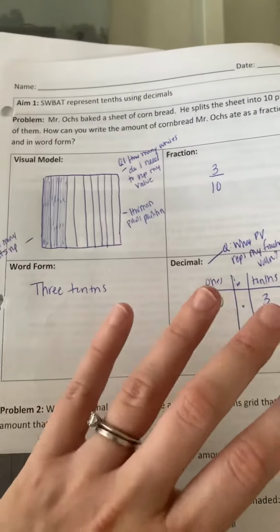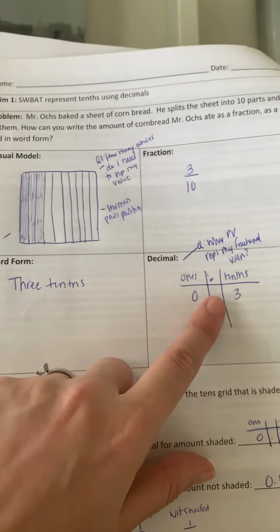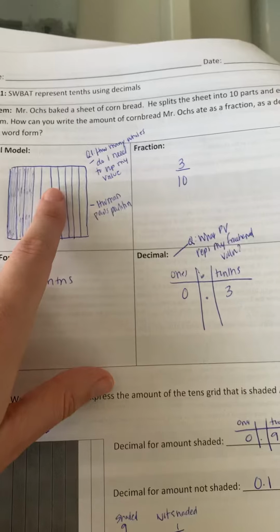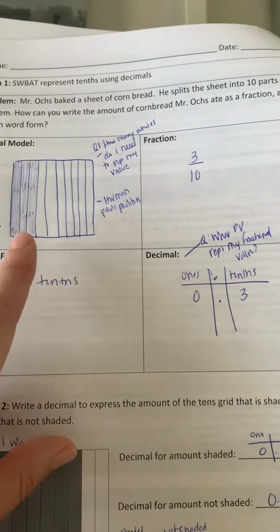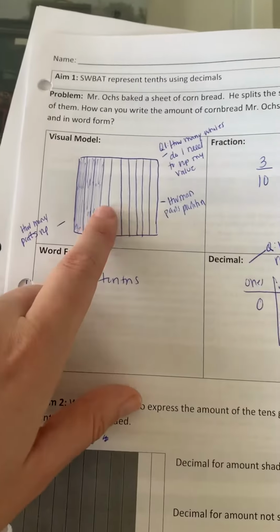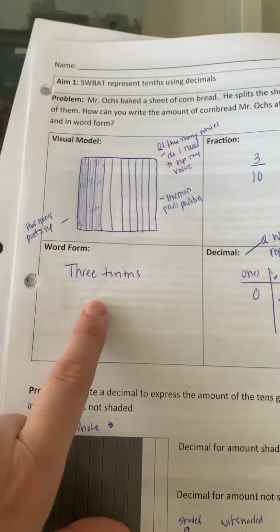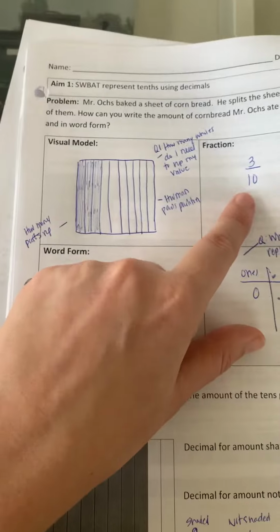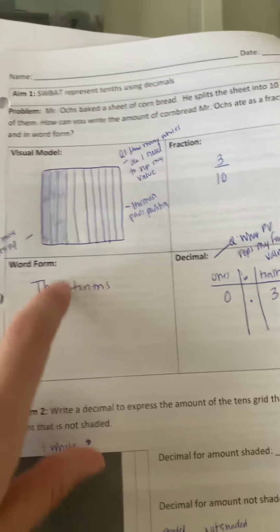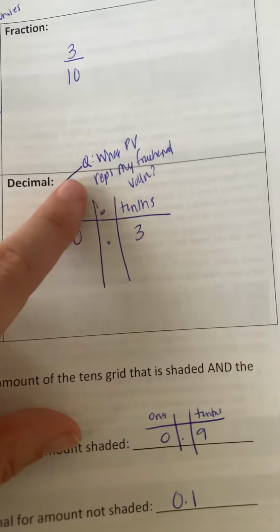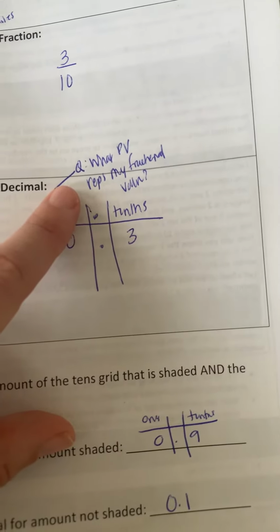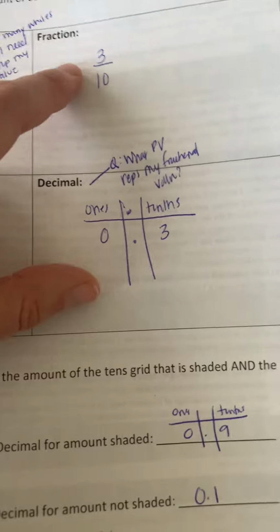Let kids go into this. They'll be fine until they get here because they've been working with fractions. Let them just grapple. You want to call out something that looks really beautiful like this, because they should be able to say 3/10 and write 3/10. And then this is the only new learning today. And I added an additional question here. What place value represents my fractional value to go from here to here?